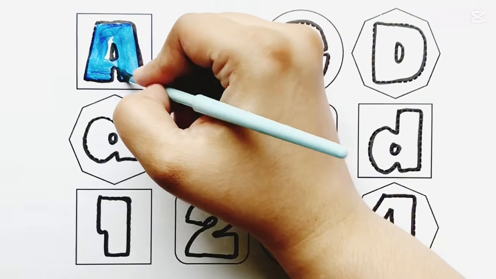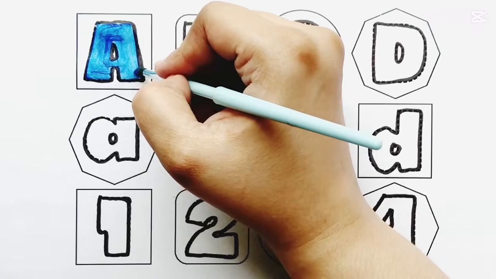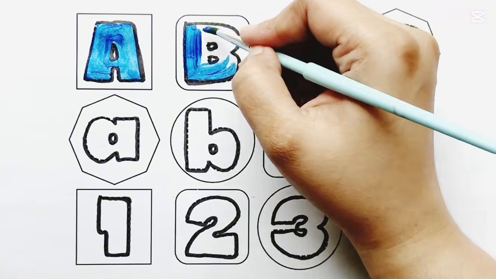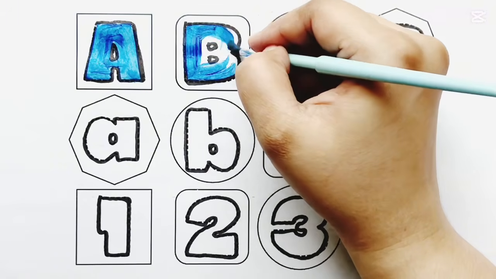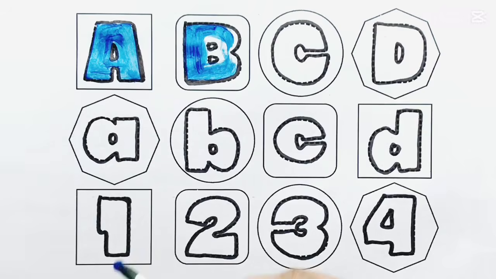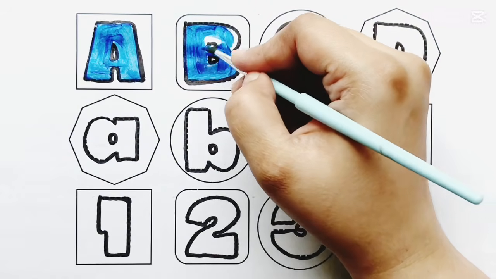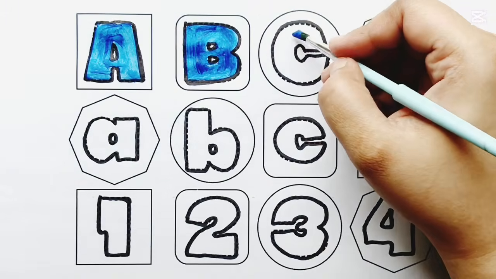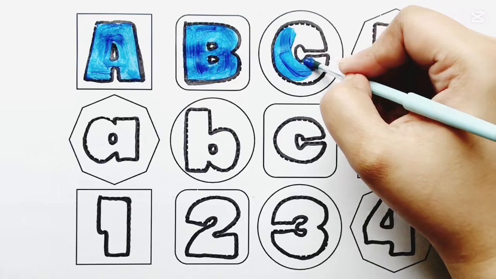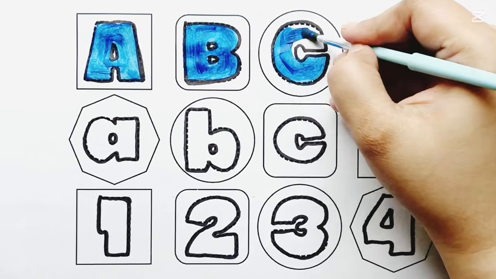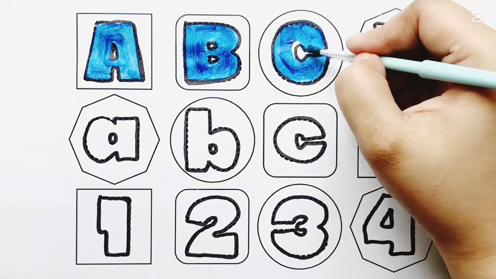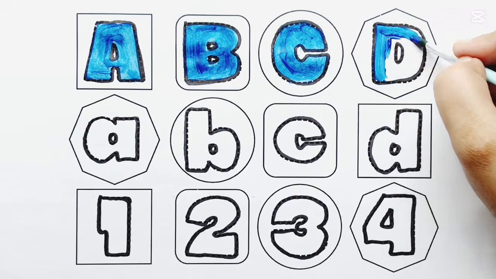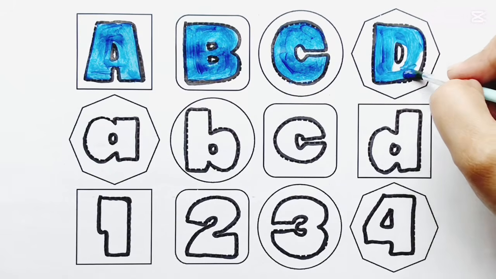A, B, C, count the rhythm and 1, 2, 3, we're singing. B for broccoli. A, B, C, count the rhythm and 1, 2, 3, we're singing all together. C for cow. C, count the rhythm and 1, 2, 3, we're singing all together. A, B, C, count the rhythm and D for dolphin. 3, we're singing all together.